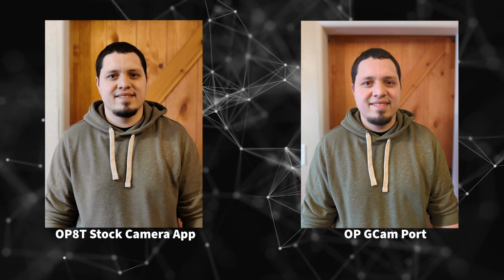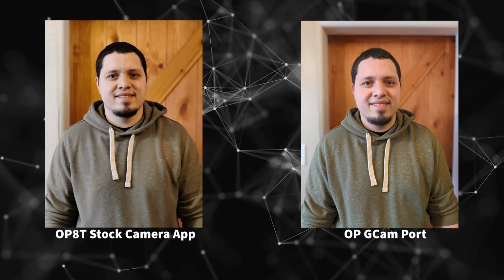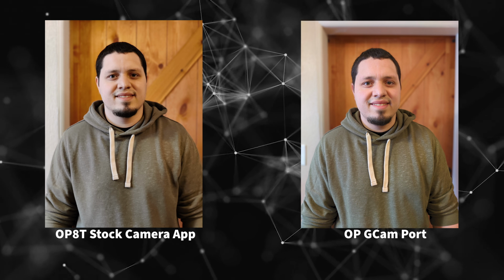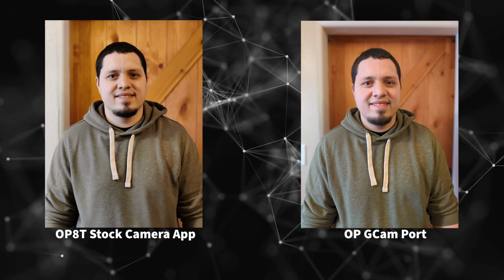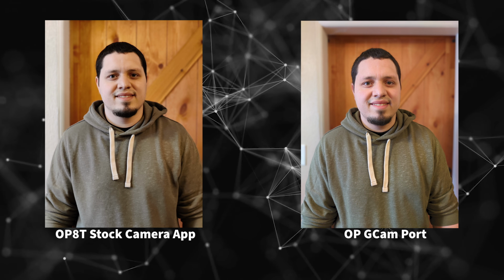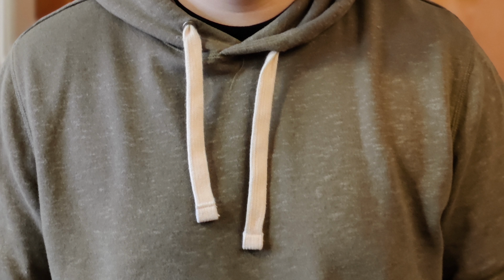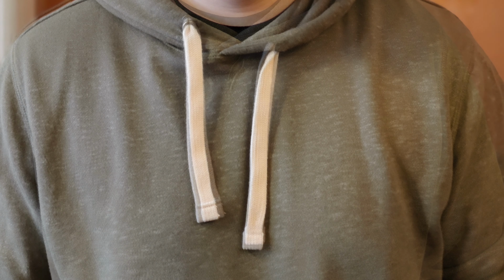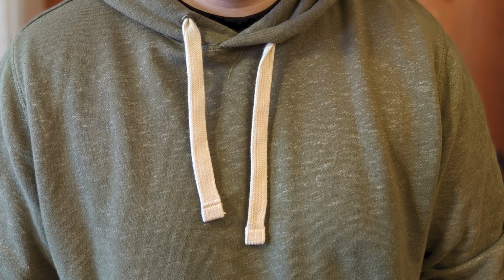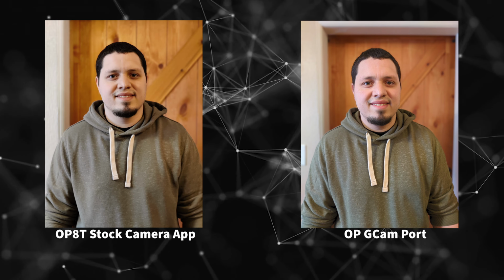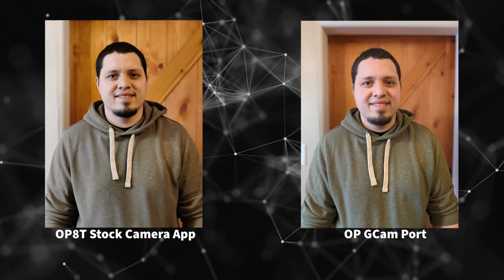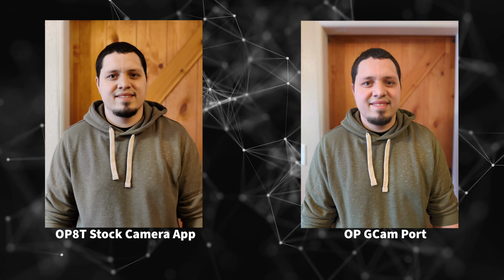And something really interesting to note, Google just handles the portrait mode so much better than the stock camera app does. I didn't think it was going to be this much of a difference, but you can even tell in the fabric of my sweater, it doesn't even look the same. It looks like one's an oil painting and the other one is a real photo. It looks like a real nice portrait. And if I were to edit it, this is a much better photo to post on the internet for sure.